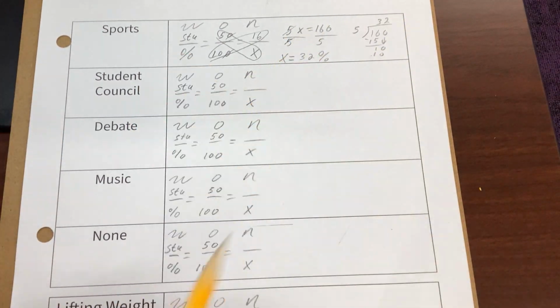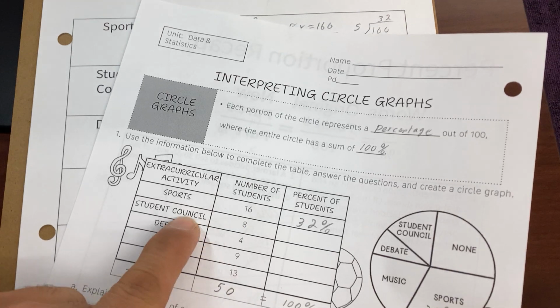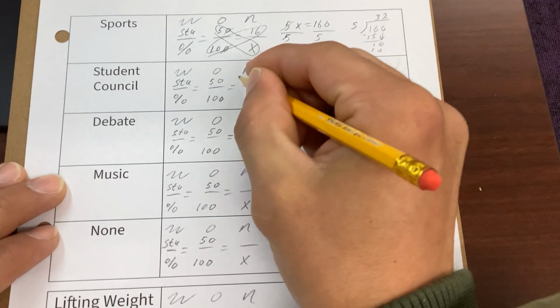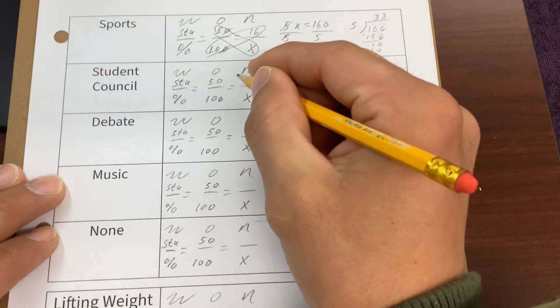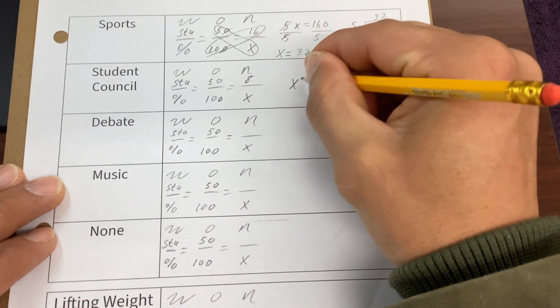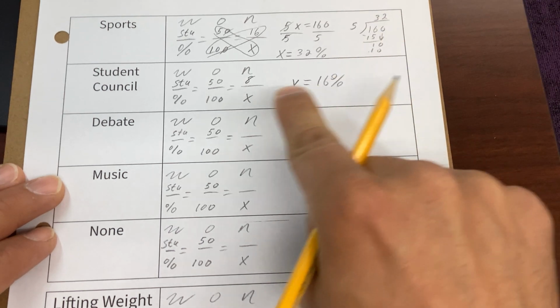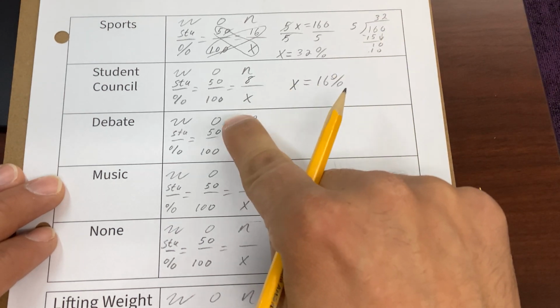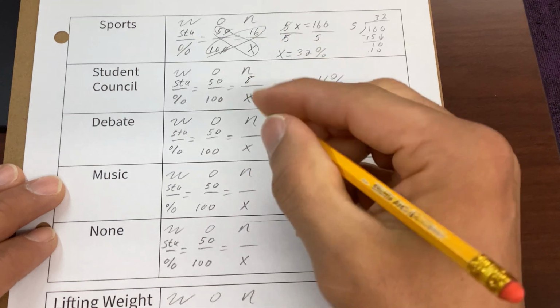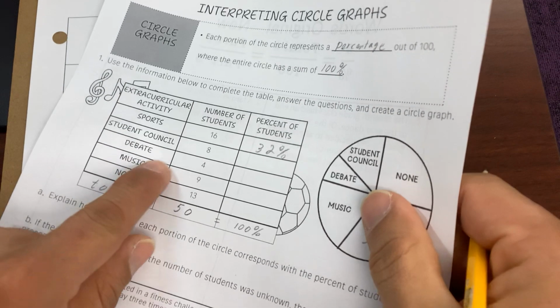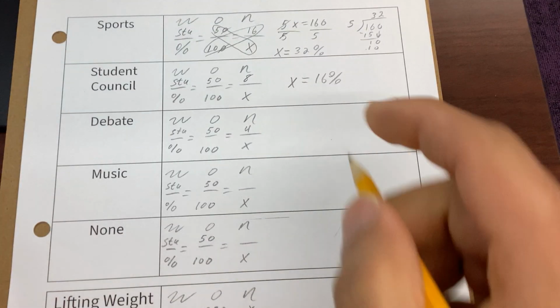Student council, looking at my data, it says 8. So I'm gonna put 8 right here. I'd cross multiply and divide. If I cross multiplied and divided, you would have gotten that x was equal to 16%. All right, so let's take a look at debate. If I did the same process for debate, I would have put debate in as number 4 because 4 students participated in debate.